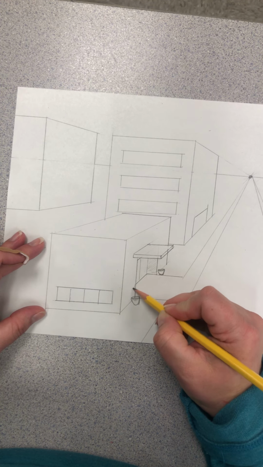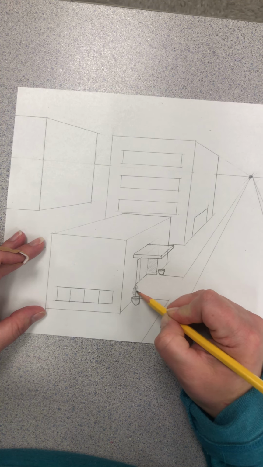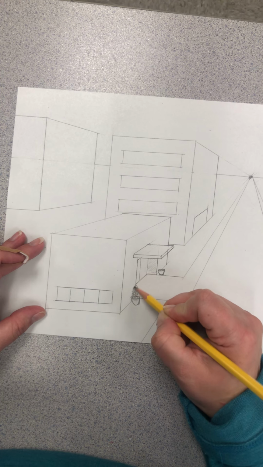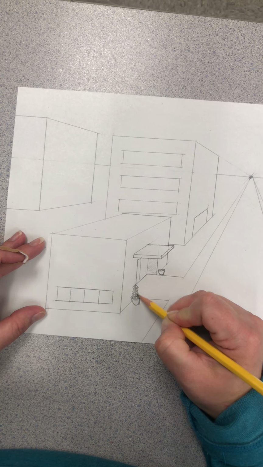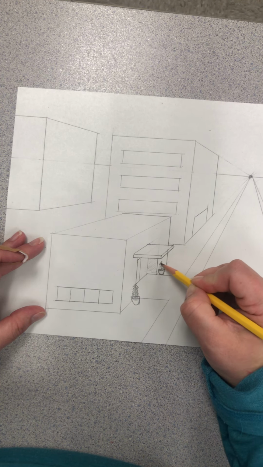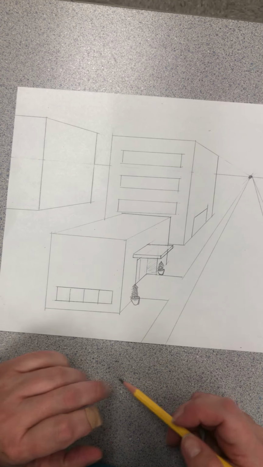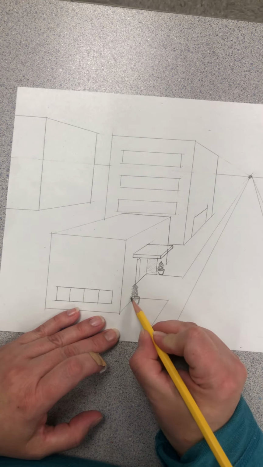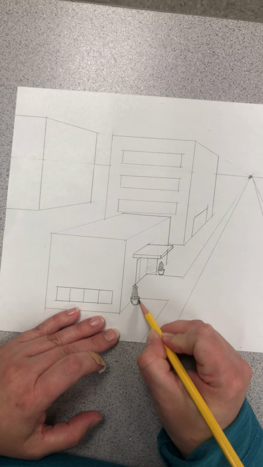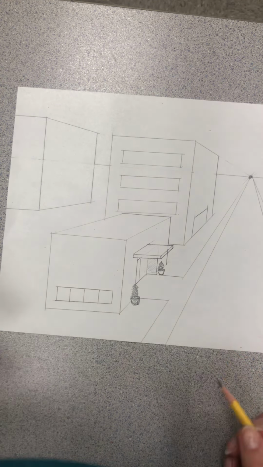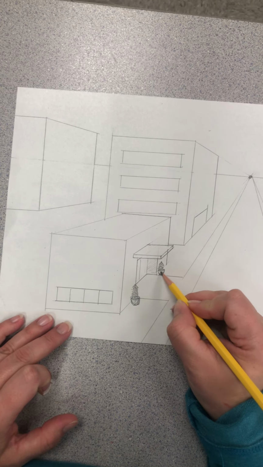Then I can have a little pine tree, or you could have a topiary in there. Another one up here. So anything organic like that, you do not have to use your vanishing point, okay? And just have fun with it, adding your details. You can have little signs to a town, whatever you want. So hope you enjoy.